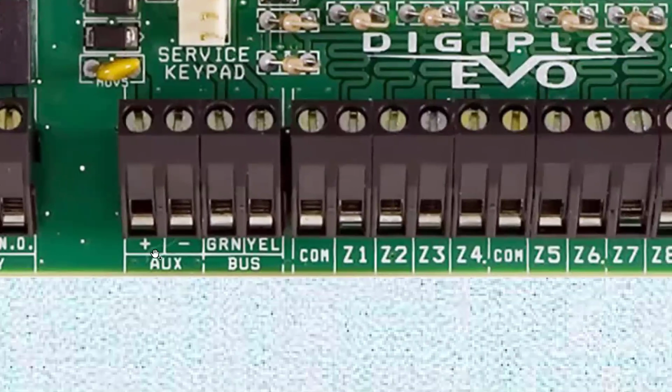Moving on, we have auxiliary terminals. This is an output. See, here's power.